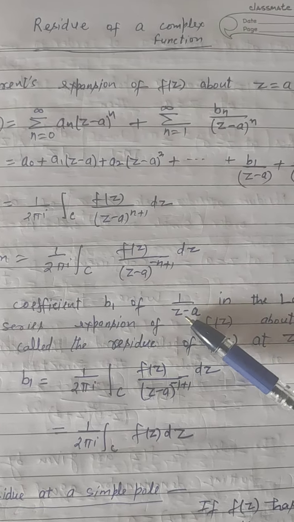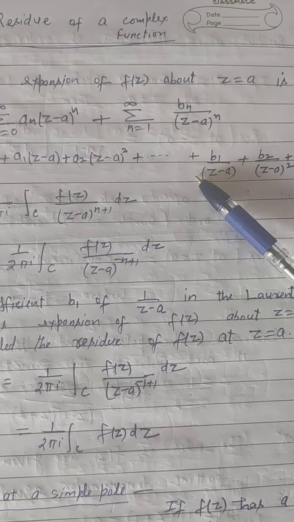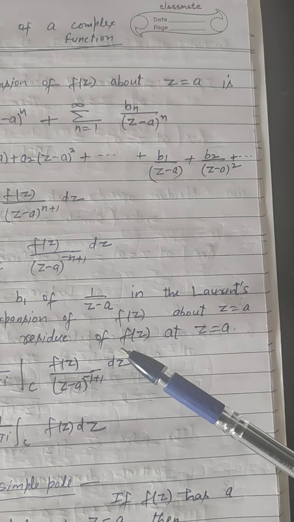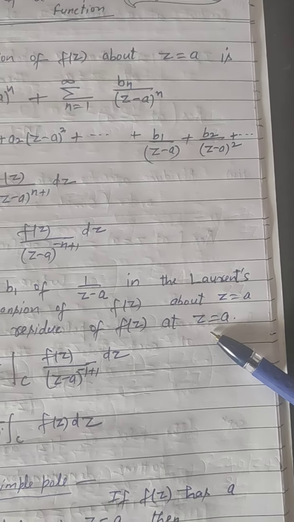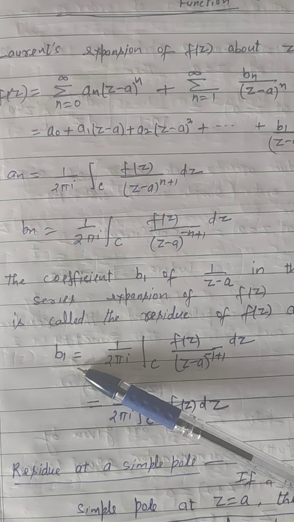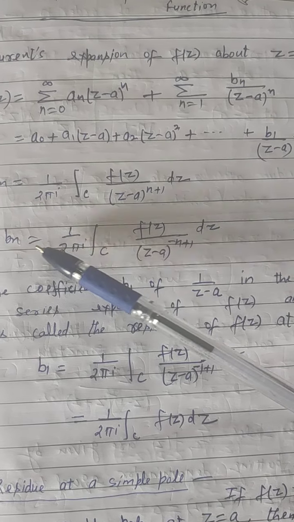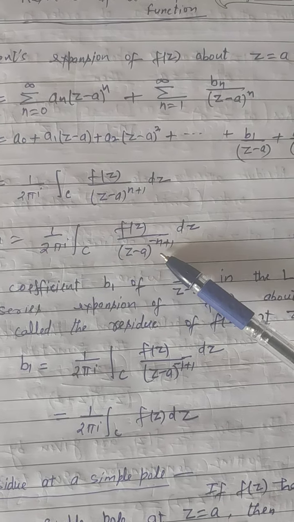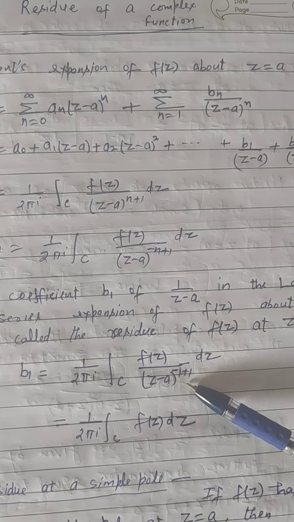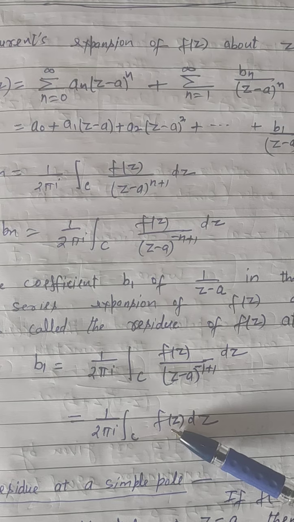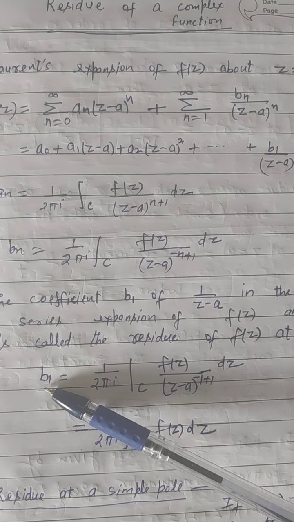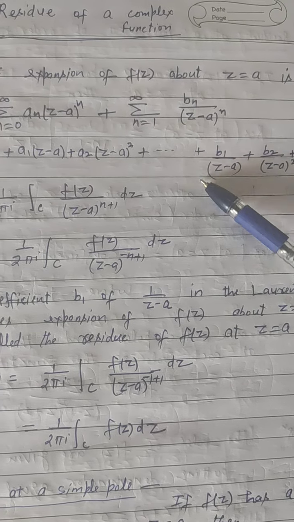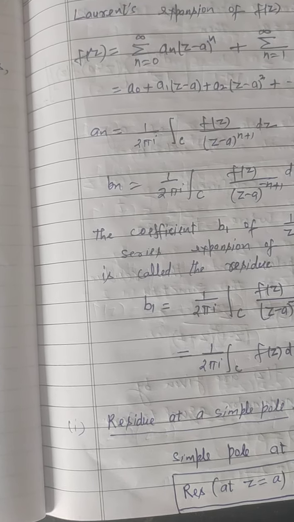The coefficient b1 of 1 upon (z - a) in this Laurent series expansion of f(z) is called the residue of f(z) at z = a. If we find b1, put n = 1 in b_n, we get 1 upon 2 pi i integral c f(z) upon (z - a)^(-1+1). This becomes 0. It means 1 upon 2 pi i integral c f(z) dz. b1 is the residue. It means the residue at z = a is the coefficient of 1 upon (z - a).